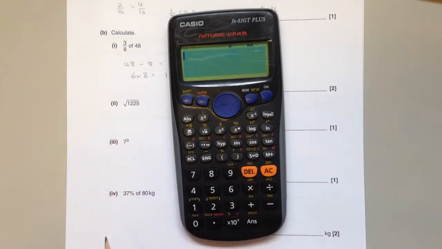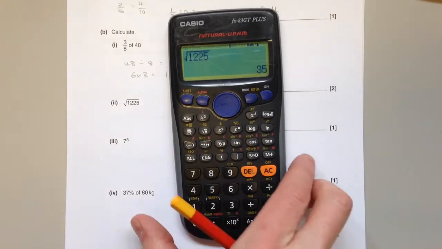Second part of B, you're probably going to have to use a calculator to work out the square root. That is, what number do you multiply by itself to get 1225? The answer is 35.